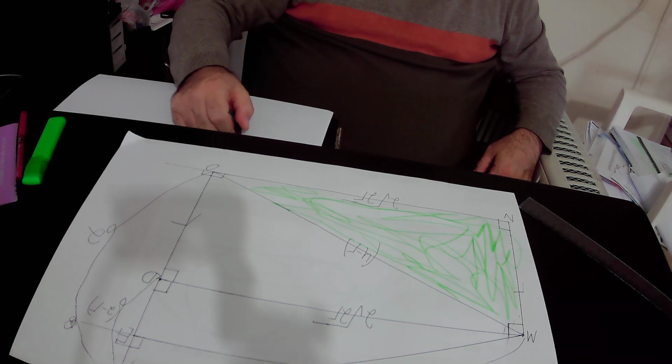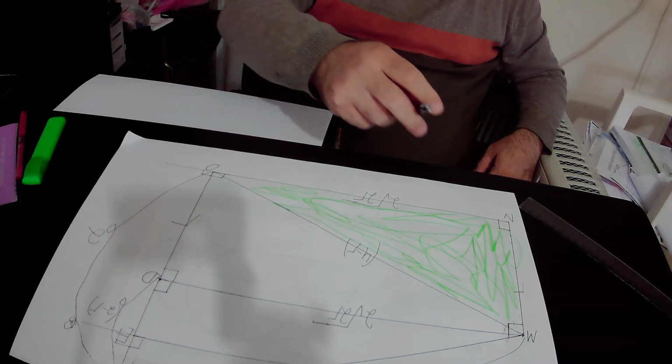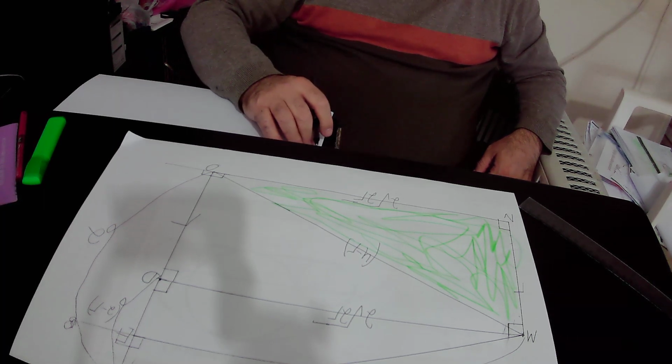Here we will implement the Pythagoras theorem on the green right triangle MNO.